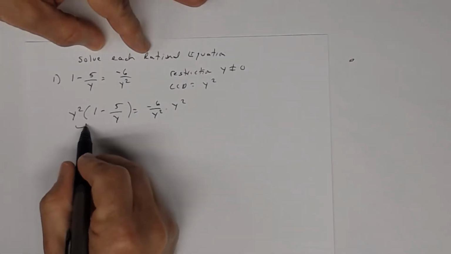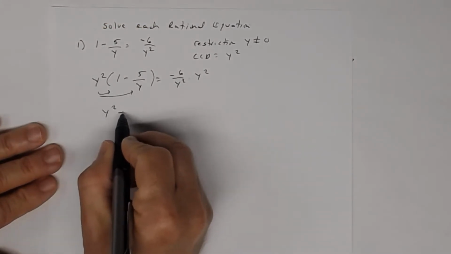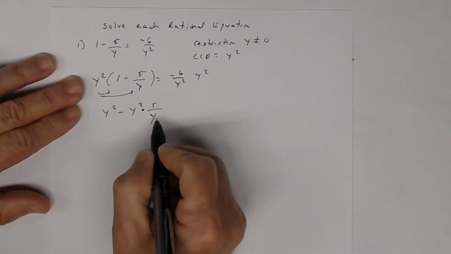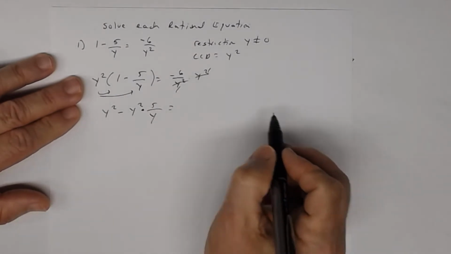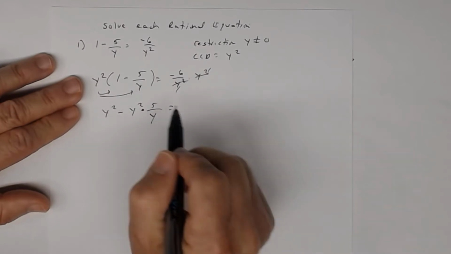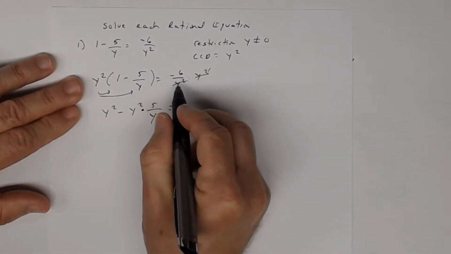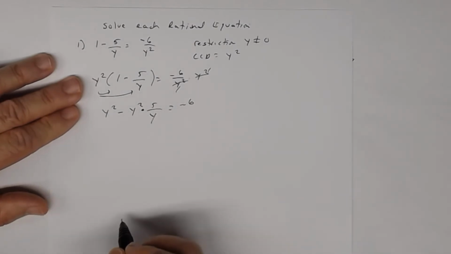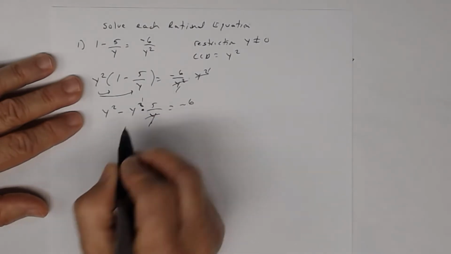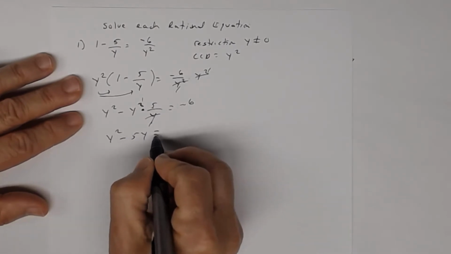Then you're going to distribute to get rid of the parentheses here. So you have y squared times 1 is y squared, minus, and then y squared times the second fraction, 5 divided by y, equals. And over here, I'm going to just go ahead and divide these out. You remember the whole purpose of multiplying both sides by the least common denominator is to get these denominators to be factors of 1. So notice that since I reduced here, this is now a factor of 1. So this is negative 6 divided by 1 times 1, which is negative 6. And then reducing over here, this is one factor y, right? You have two. So when you reduce, you're left with one factor here. And so you get y squared minus 5y equals negative 6.